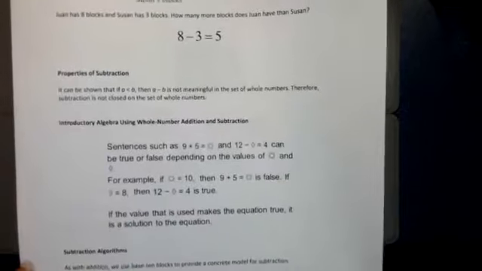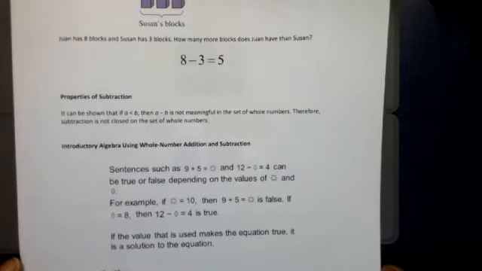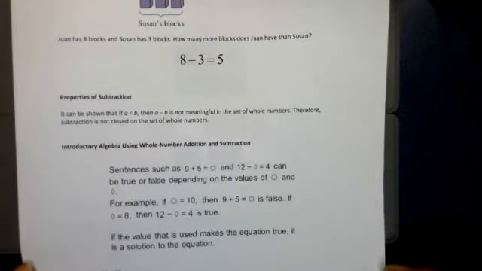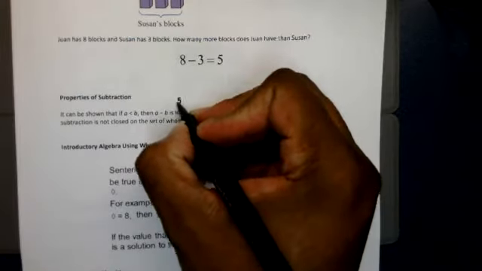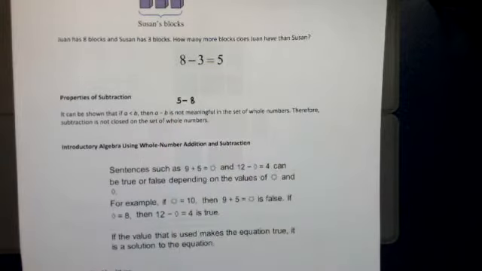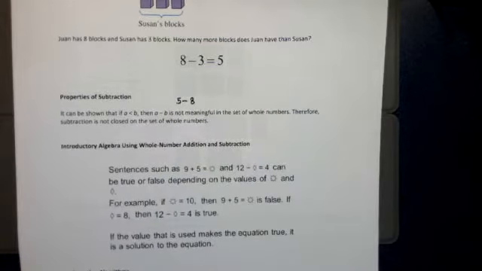All right, now for properties of subtraction. It can be shown that if A is less than B, then A minus B is not meaningful in the set of whole numbers. Therefore, subtraction is not closed on the set of whole numbers. Okay. Example of that would be something like 5 minus 8. Here 5 is less than 8, so this would not be meaningful for the set of whole numbers. Now, later on, we will be talking about integers in future videos here.